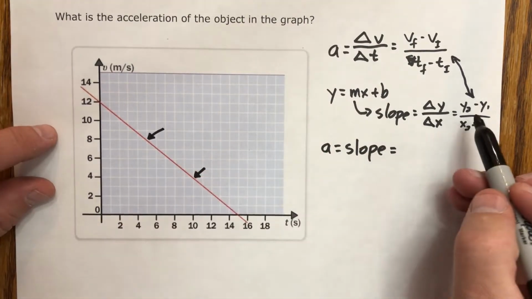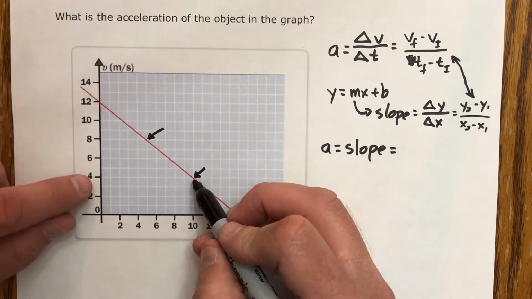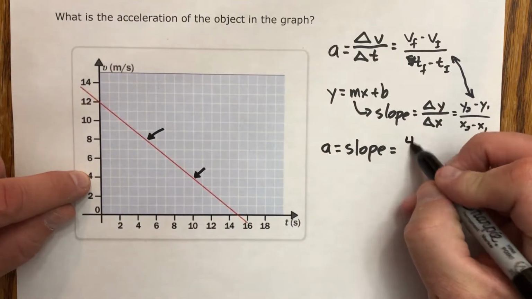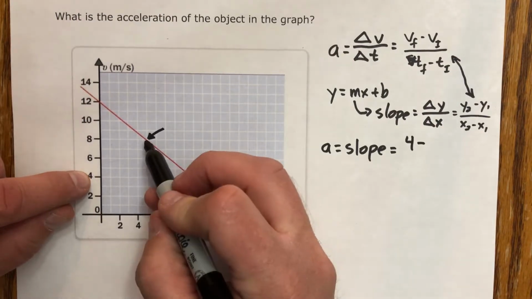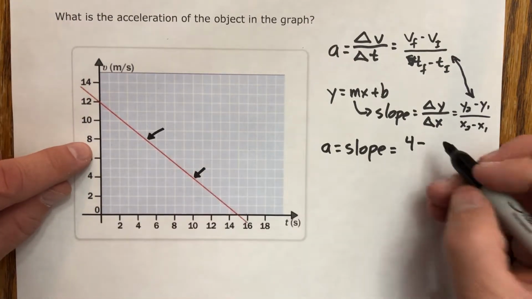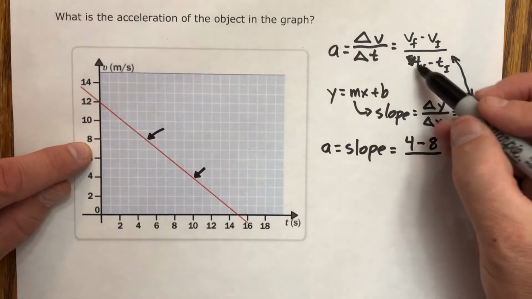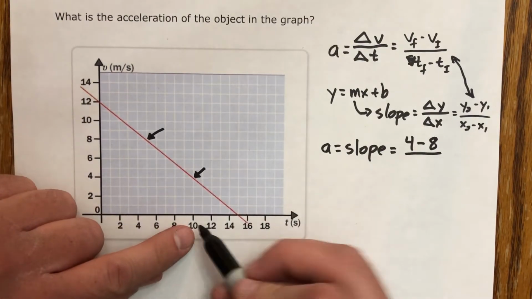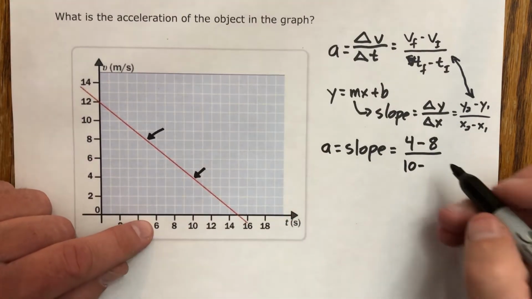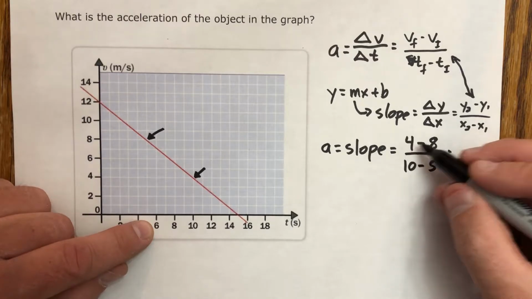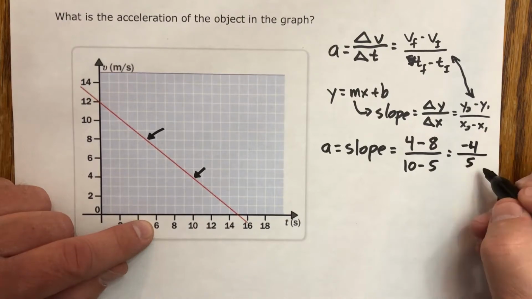All right, so let's say our final velocity. As time moves this way, the final is going to be the furthest this way. So our final velocity is 4. We're going to say 4 because that's our final velocity, or our second point on the y, minus the initial velocity, which was 8. Now we're going to do the time. What was time 2, the final time? That's this one. Time was 10 minus the initial time, which was 5. So we have 4 minus 8, that gives us a negative 4. And we have 10 minus 5, that gives us a 5.